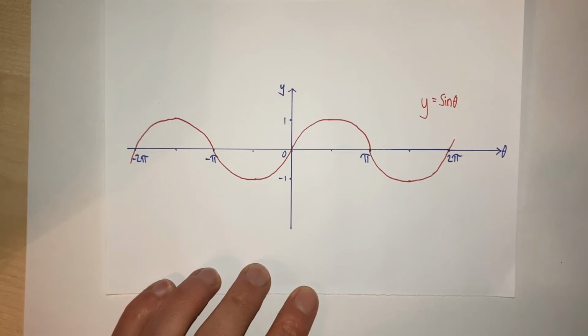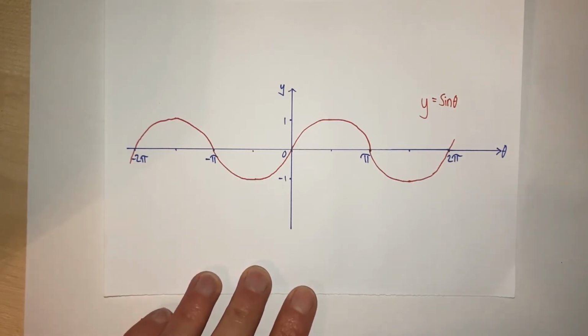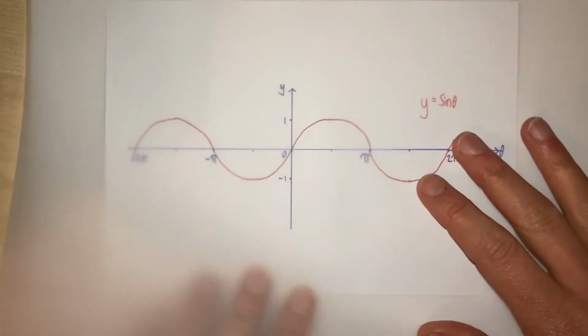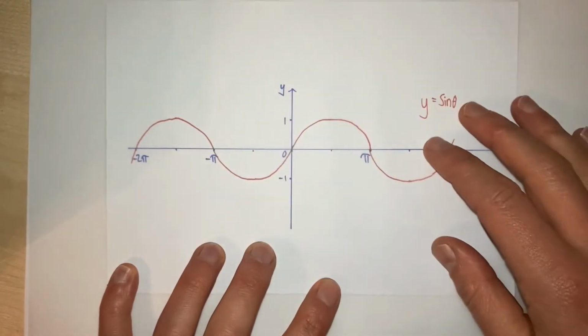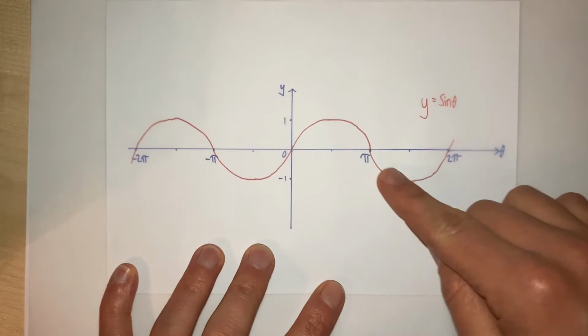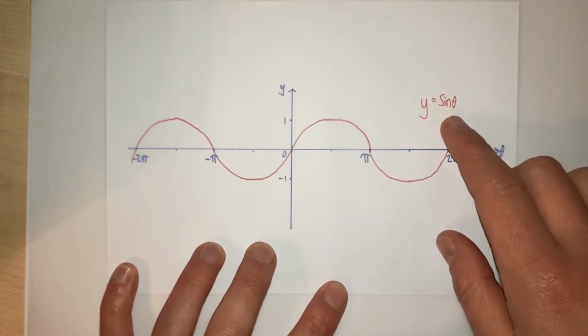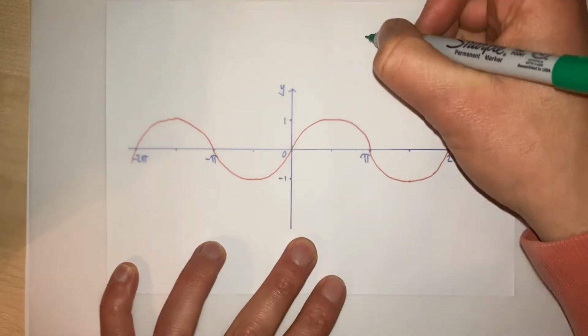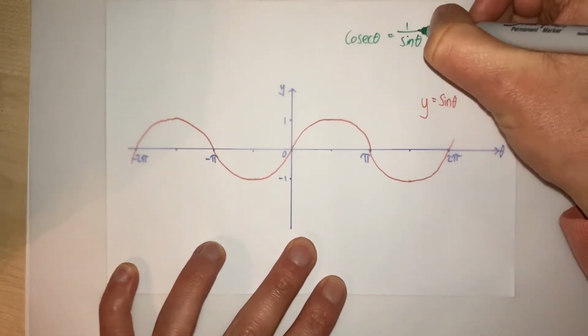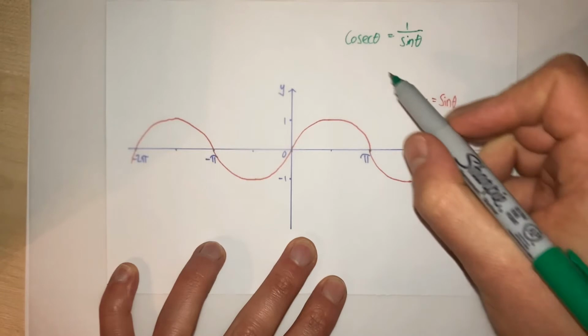Now we're going to look at the graph of cosec theta. Just placing a piece of tracing paper on top because it's useful to have the graph of sine theta drawn to help us work out what cosec theta looks like. Cosec theta is the reciprocal of sine theta. That is, cosec theta is 1 over sine theta.